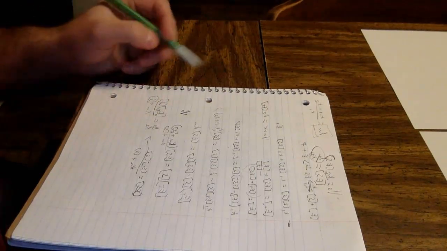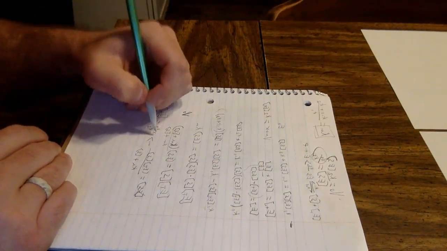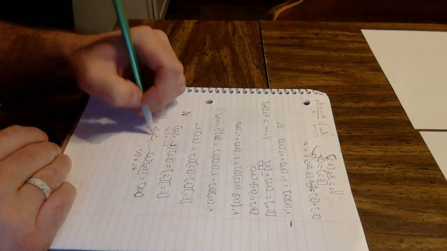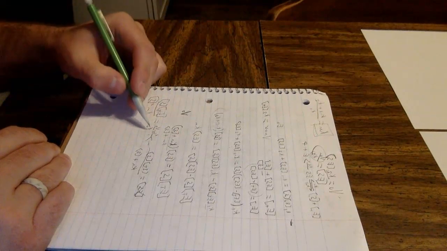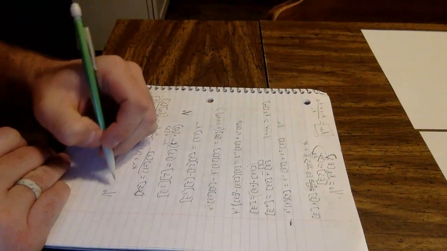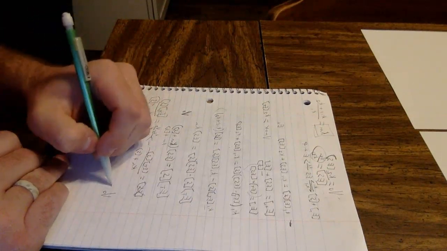I'm jumping ahead of myself. We have to multiply by the reciprocal here, K2 over 1. Okay, so we're going to multiply that over, getting V naught by itself over there.